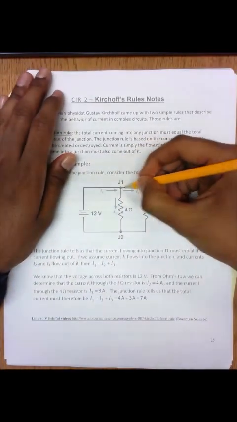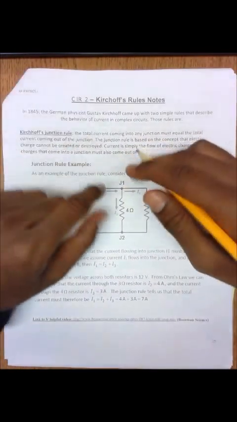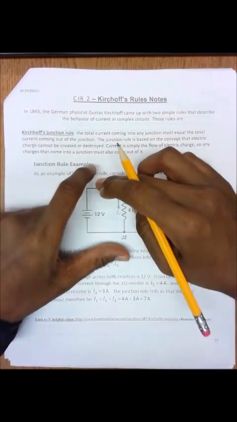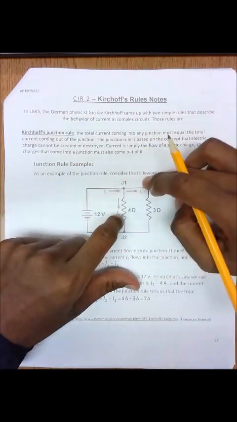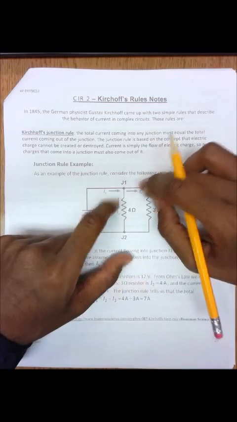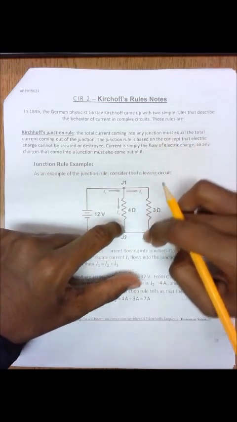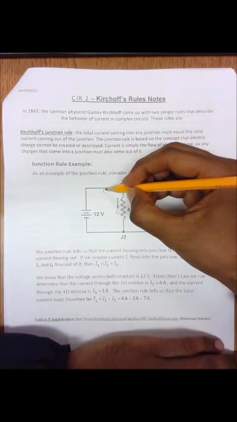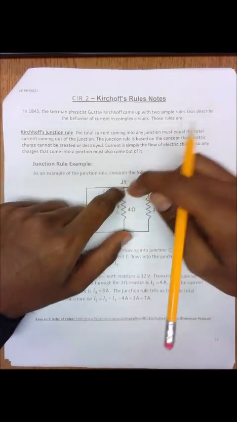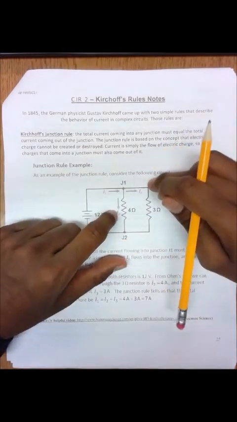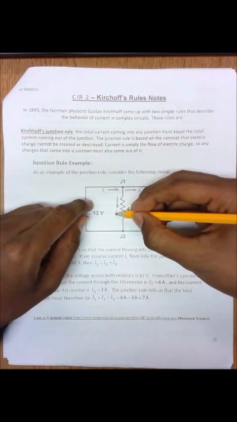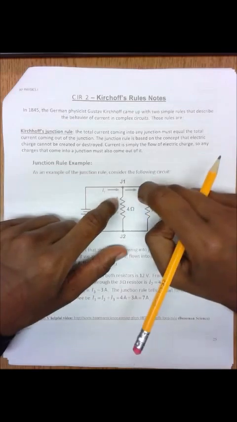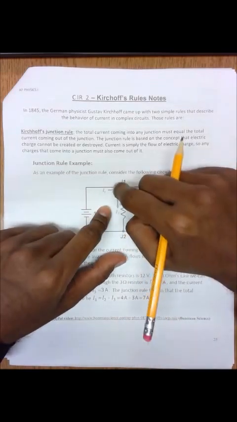All the current that goes into the junction must split apart into segments of current that, when they rejoin together, must be equal to the original current. So if current I1 goes into junction 1 and then splits because there are now two branches of the circuit, current 2 and current 3 together must add to be equal to I1.